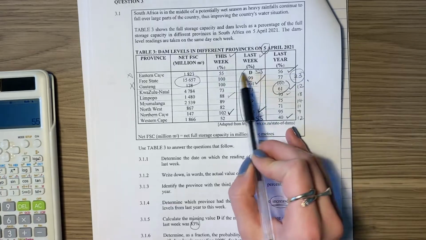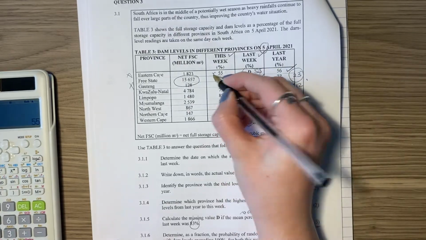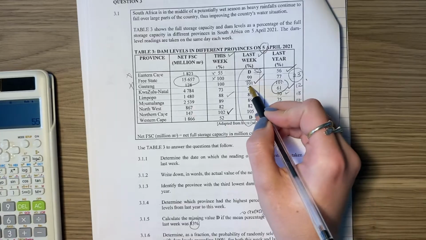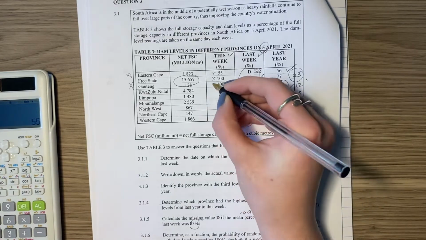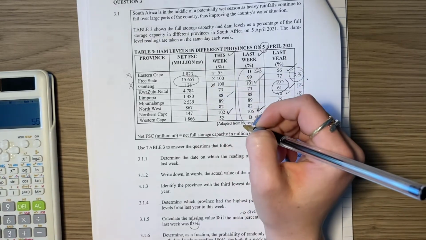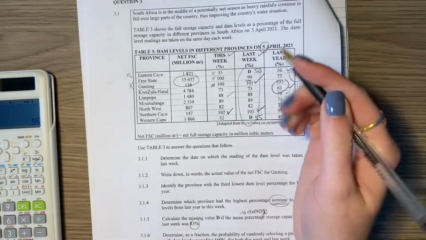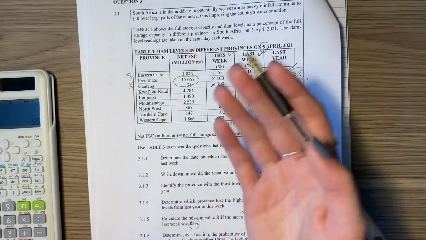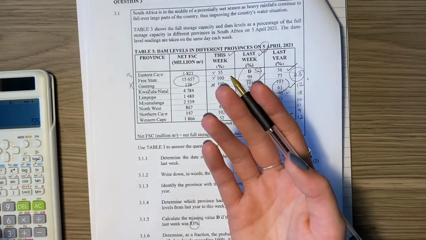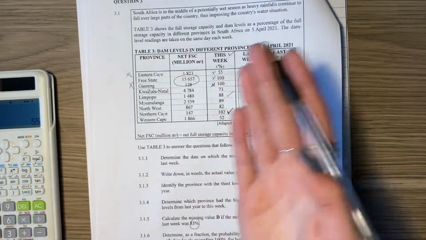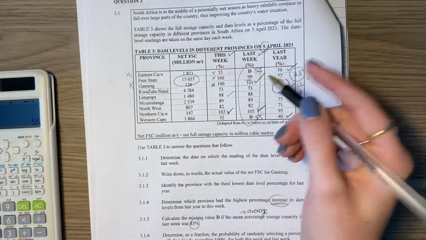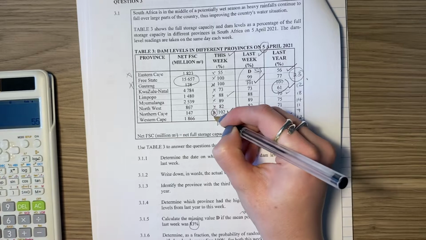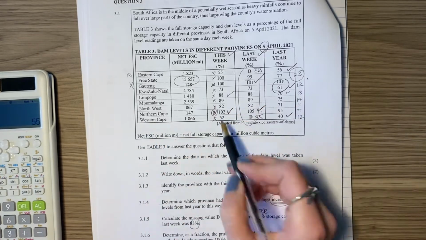So here, both of those are 55, so it's not that. Here, not that. Neither of them exceed. Here, this one exceeds 100. But this one doesn't. So this one doesn't meet our criteria because it has to be both last week and this week. It's not saying where does it have at least one of the 2 time periods above 100. It's saying both of them have to be. So none of these are except for this little guy here. So it's just the Northern Cape.